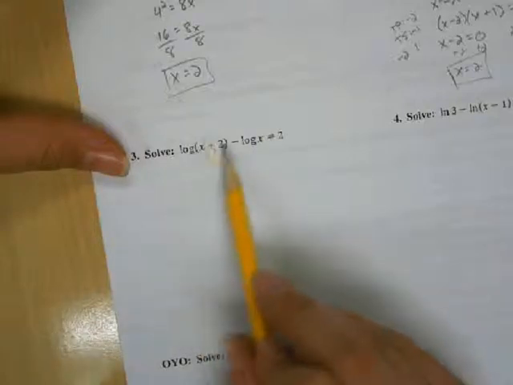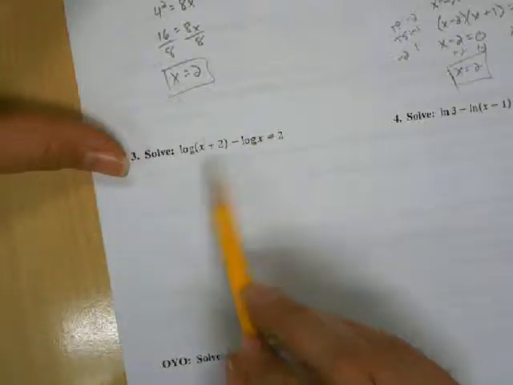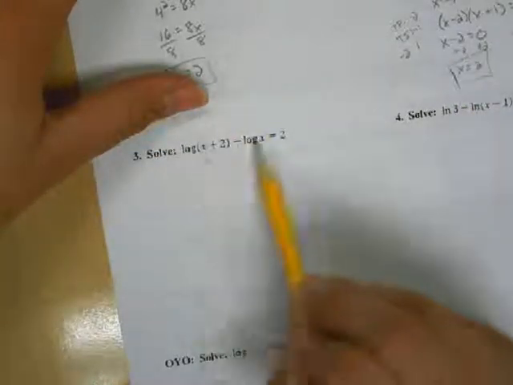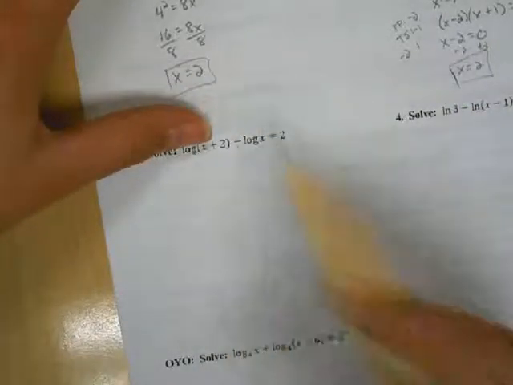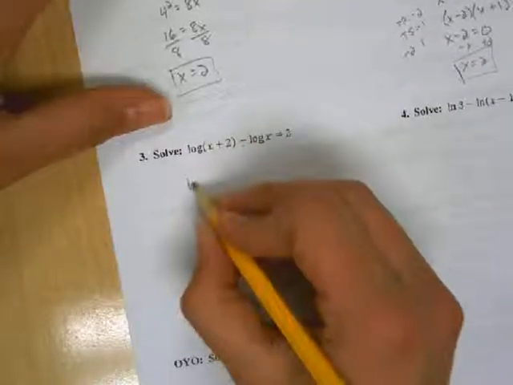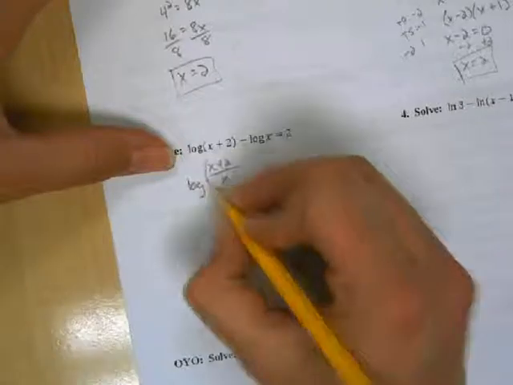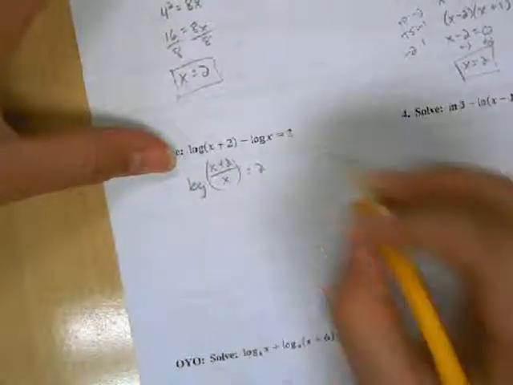So now I've got one where I'm subtracting. I'm subtracting two logarithms. It's log of this minus the log of this. That plus doesn't matter because that's inside of the log. I'm talking about subtracting two different logs. So this minus this. So we do that as division. That's what the property says. So log of x plus 2 divided by x equals 2. Written as a single log.